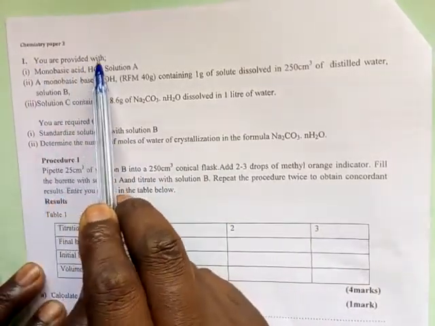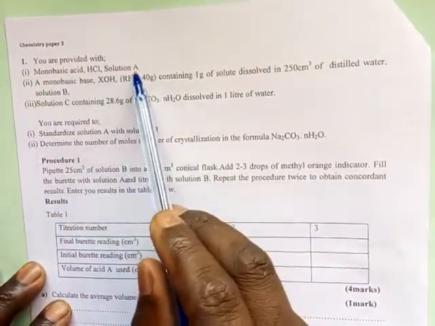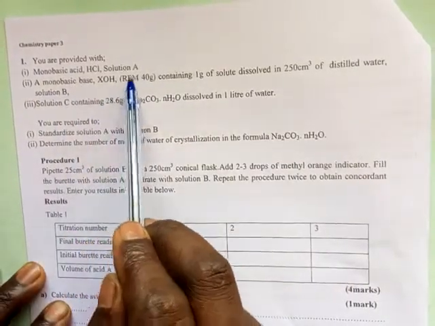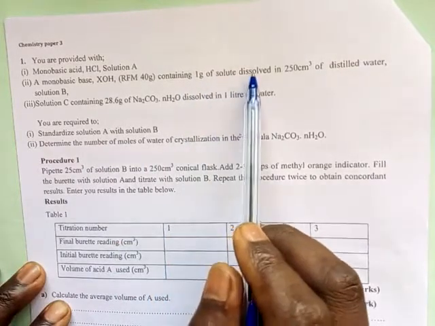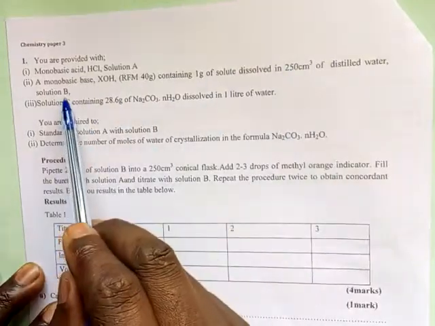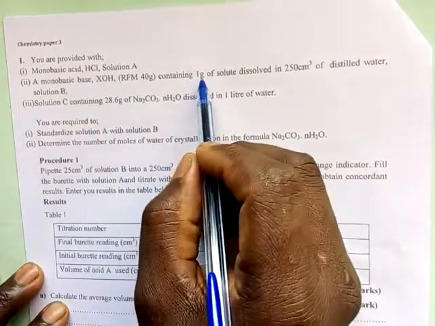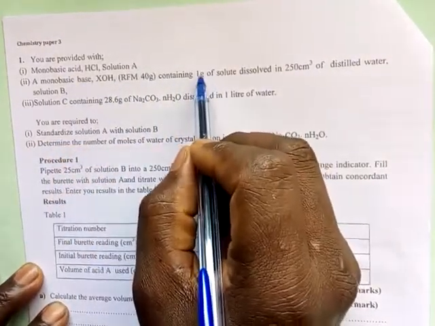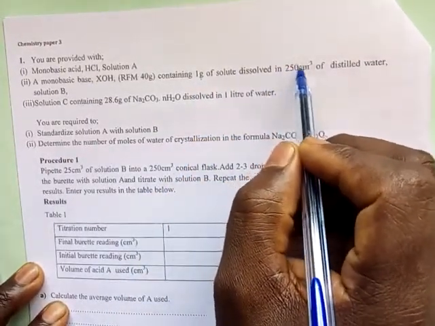You are provided with 1. A monobasic acid HCl, solution A. A monobasic base XOH, RFM is 40, containing 1 gram of solute dissolved in 250 of distilled water, solution B. So that is what you should mark, that 1 gram of this monobasic base was dissolved to make 250 centimeters cube.